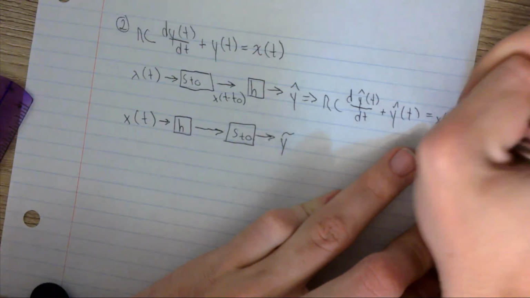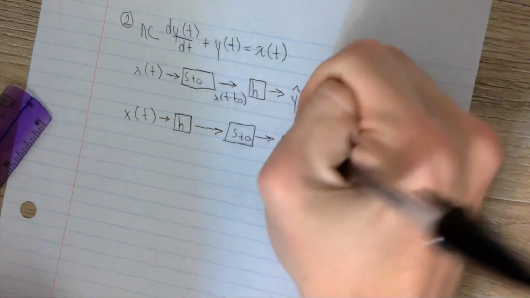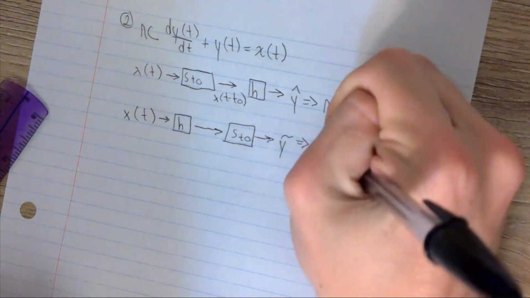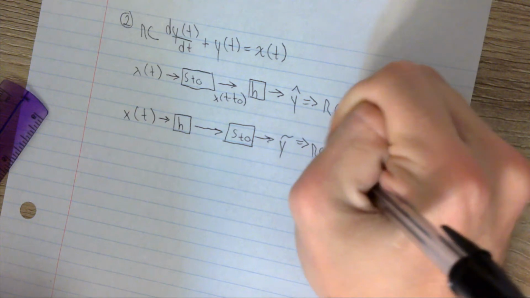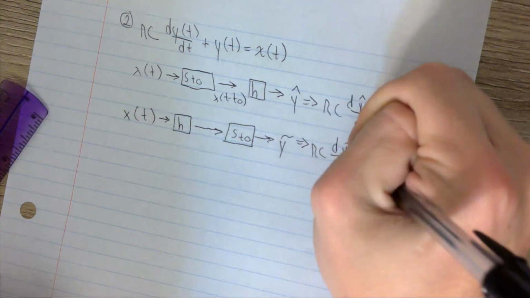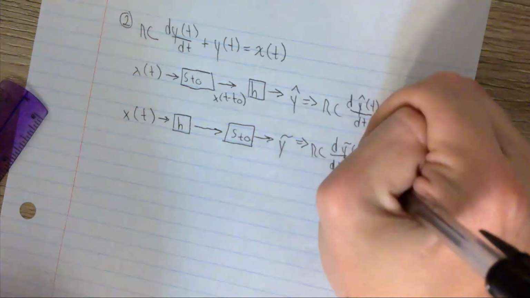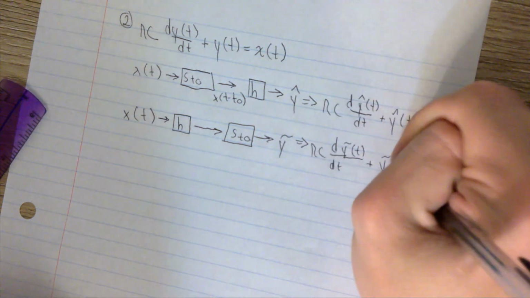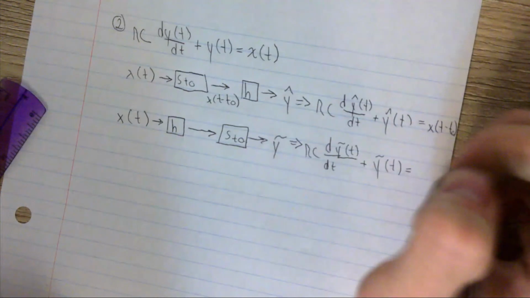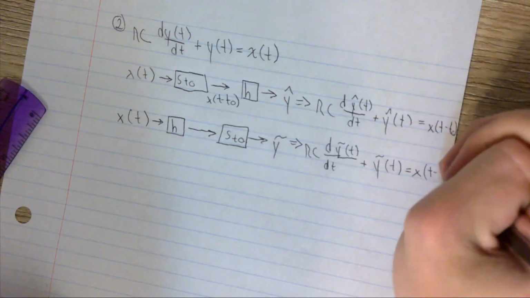The other one is going to be RC dy tilde/dt plus y tilde(t) is equal to, and it's going to be x of t minus t0 as well.